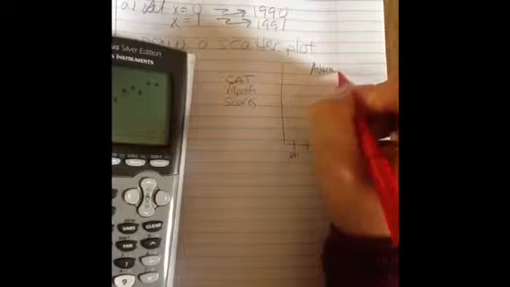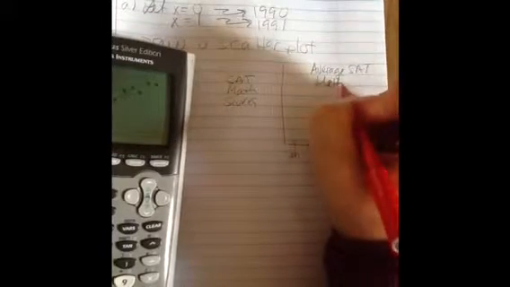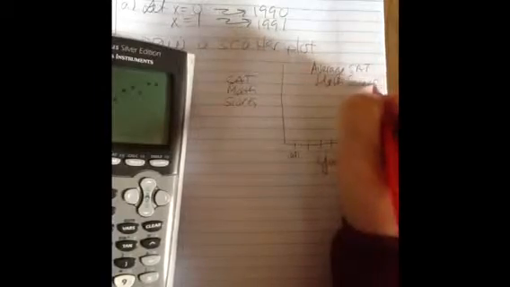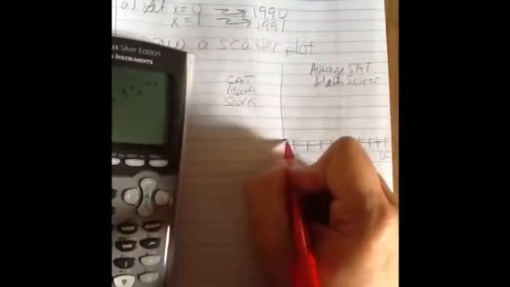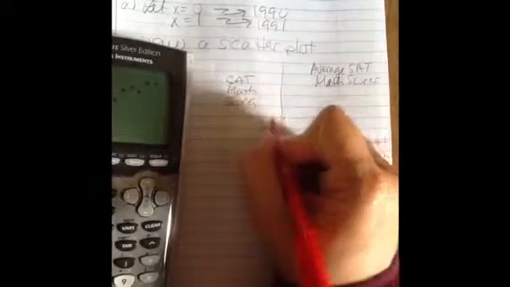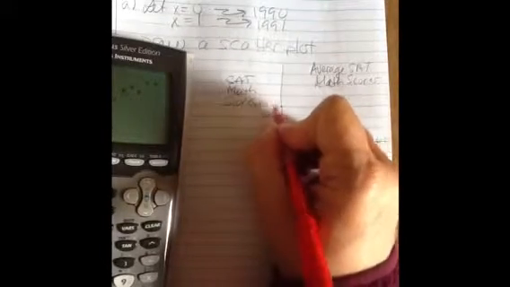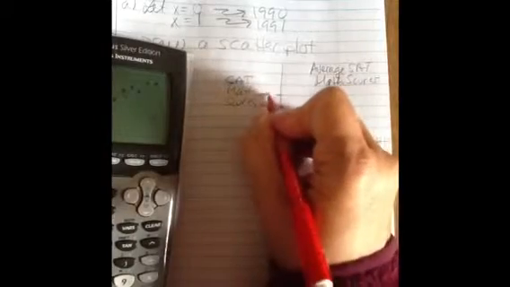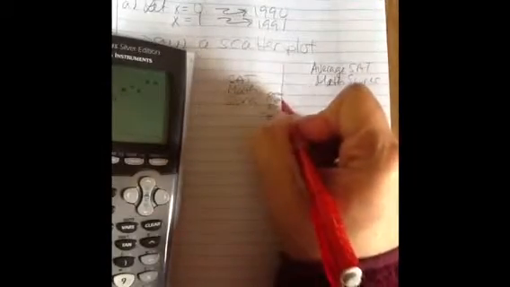I need to title this as the average SAT math scores. And because my scores don't start at 0, I need to put a little jog and go 500. And I could do 505, I could do 510, I could do 515, and 1, 2, 3, 4, 1, 2, 3, 4, 1, 2, 3, 4.